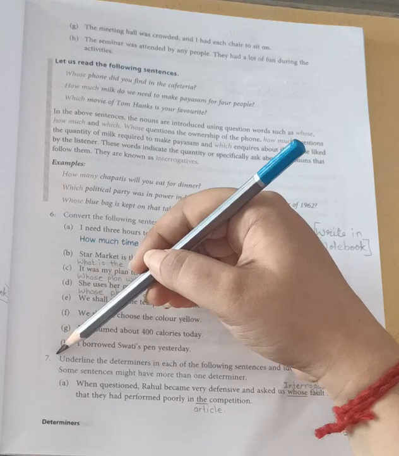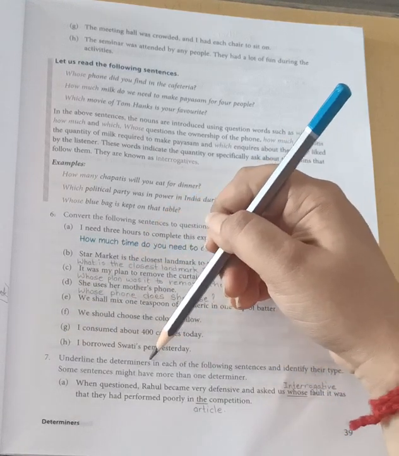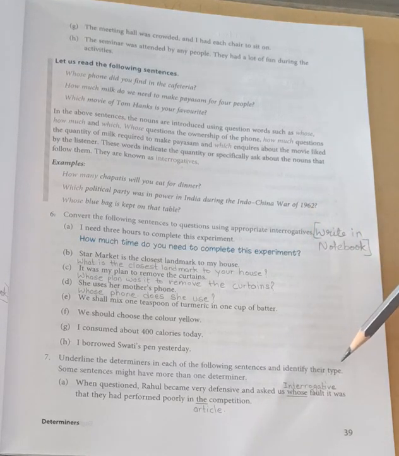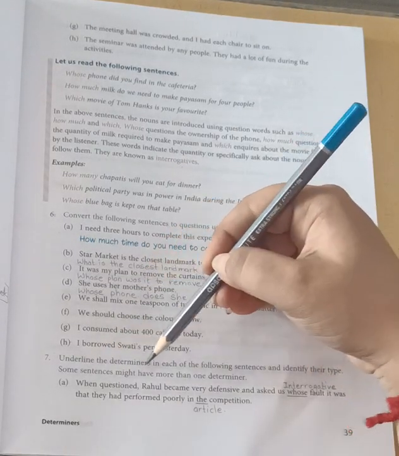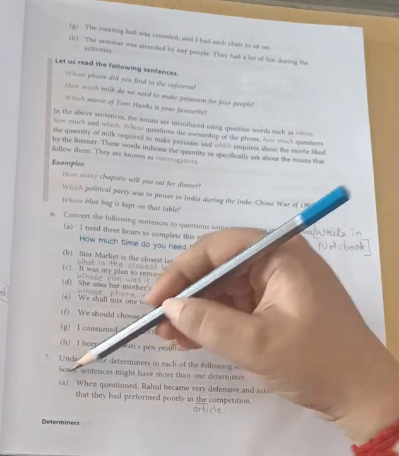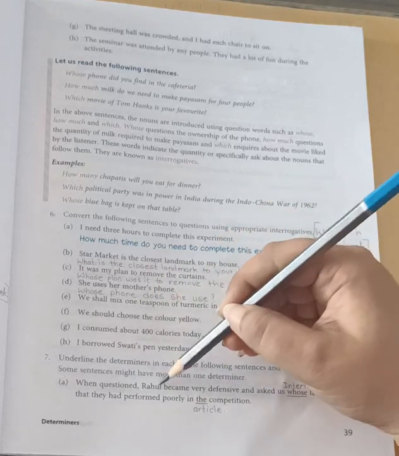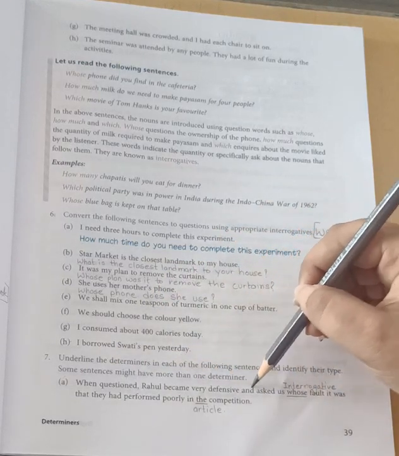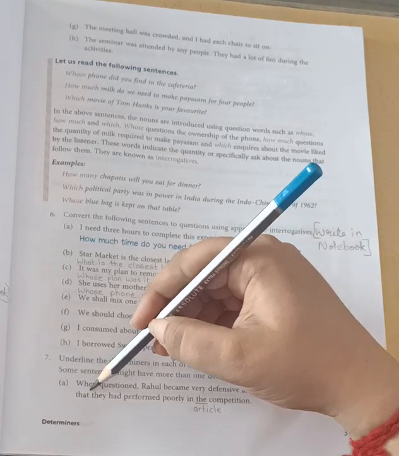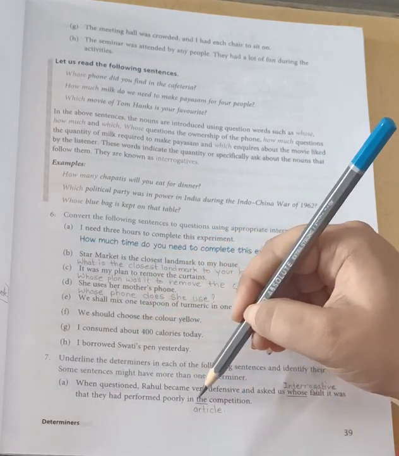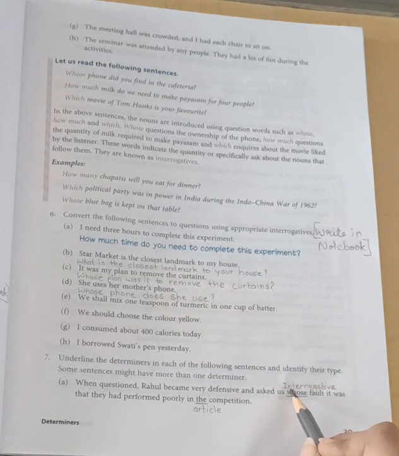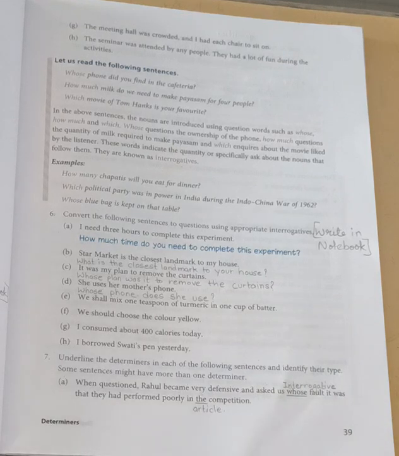Now question number 7. Underline the determiners in each of the following sentences and identify their types. Some sentences might have more than one determiner. Now A. When questioned, Rahul became very defensive and asked us whose fault it was that they had performed poorly in the competition. See, whose, it is an interrogative and the is an article here.